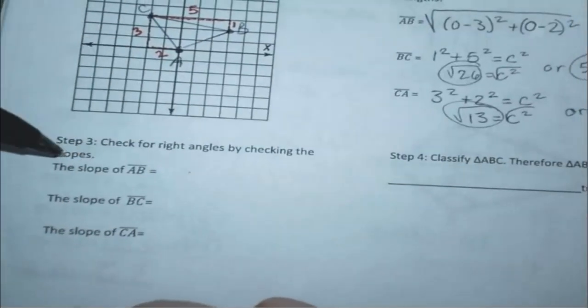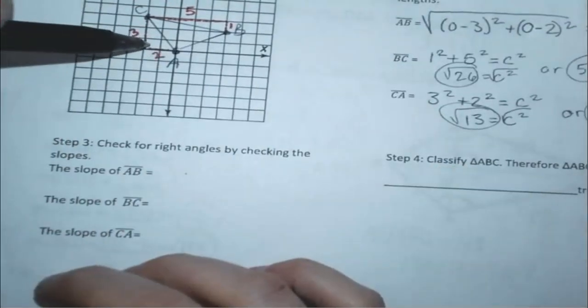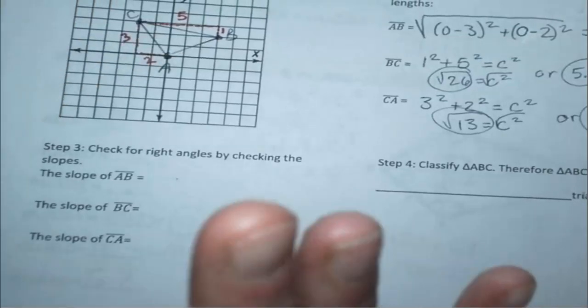So check for right angles by finding the slope. What's nice about Pythagorean theorem is we've already kind of found the slope for a lot of them. So from A to B, first of all, it's going to be positive.